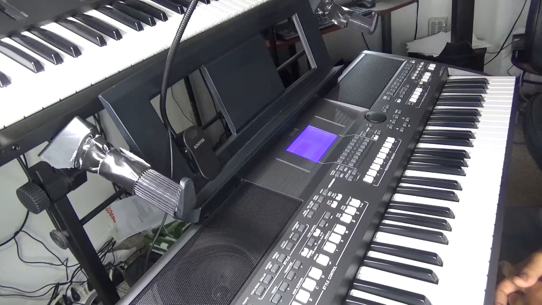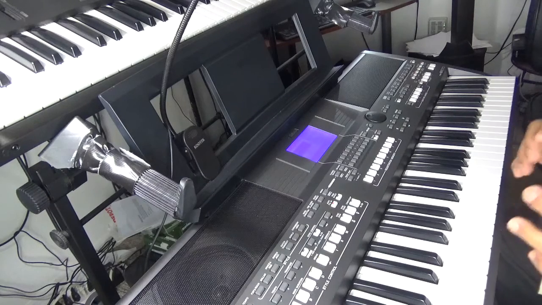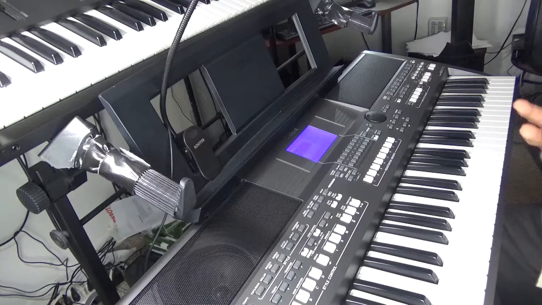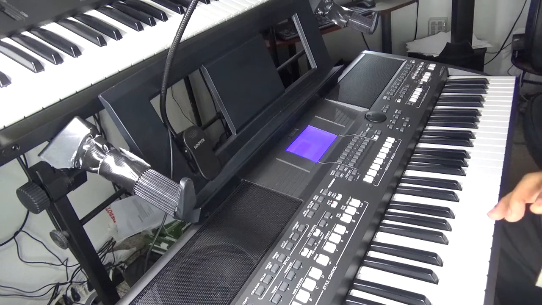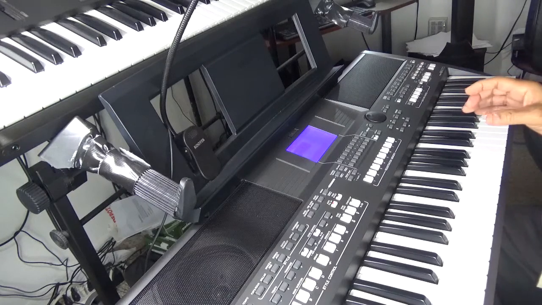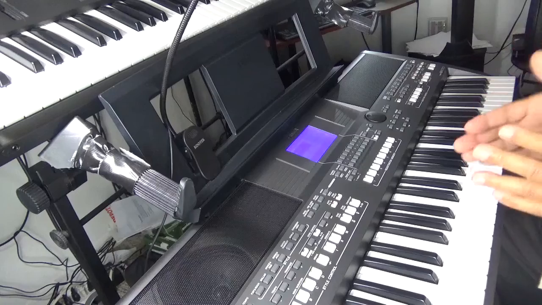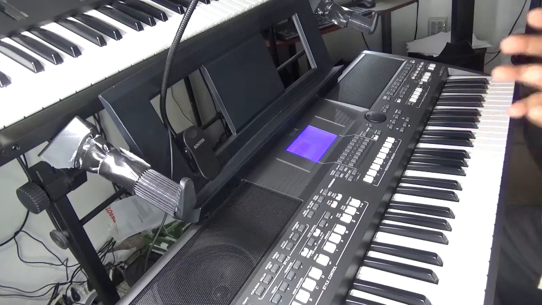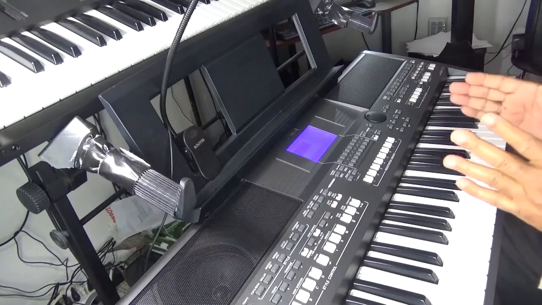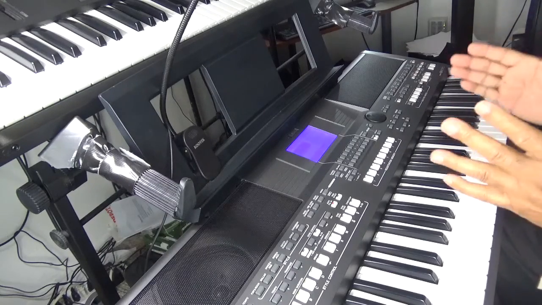So next time, before I close, the main thing for me, in my opinion, the best way to learn the intervals is by counting the number of half steps in that particular interval.